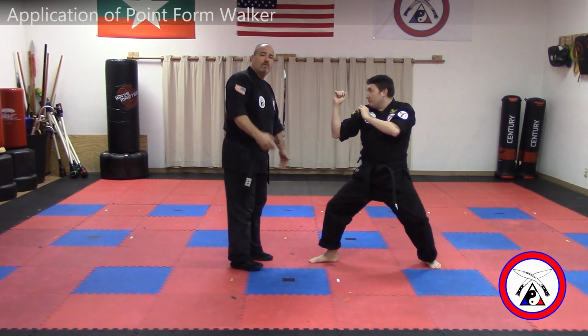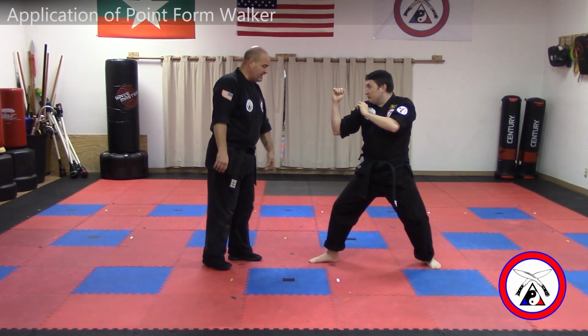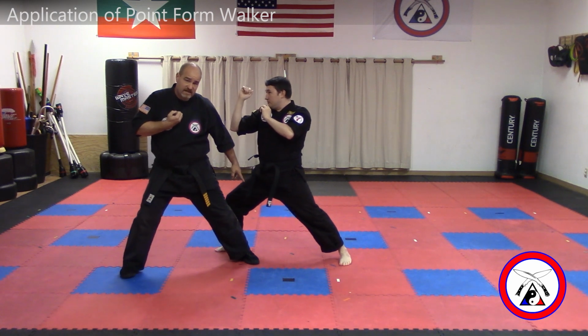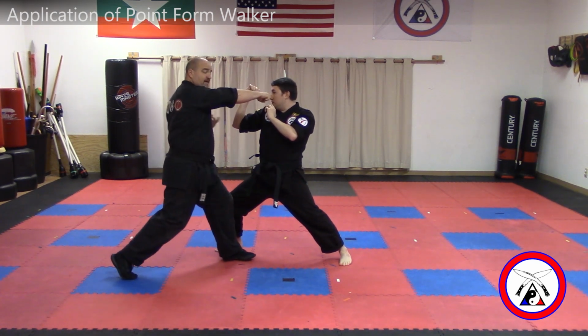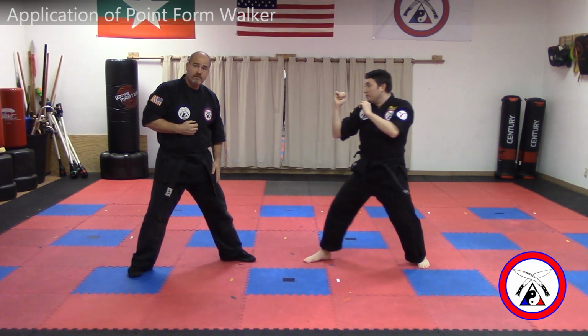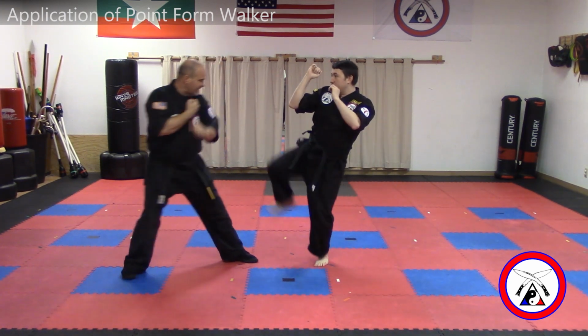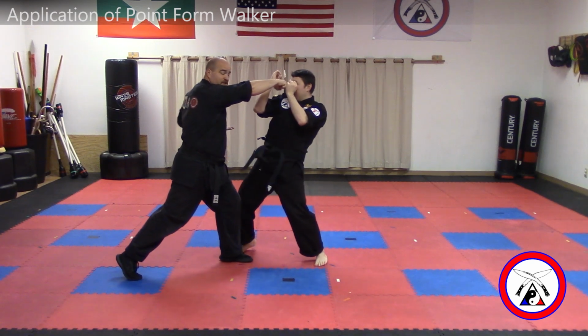And the first technique we're working on is actually defending from that front kick. As he shuffles in and throws his front kick, I'm knocking it away. And as he comes in and collapses his feet down, I've got an easy kick. What if he recovers his kick? He throws that kick and brings it back. I'm still in punching range.